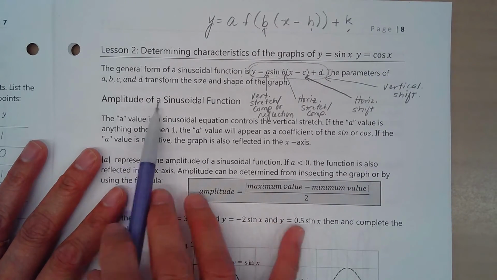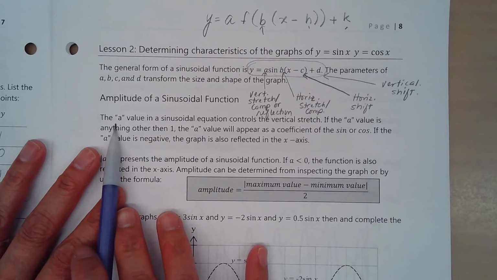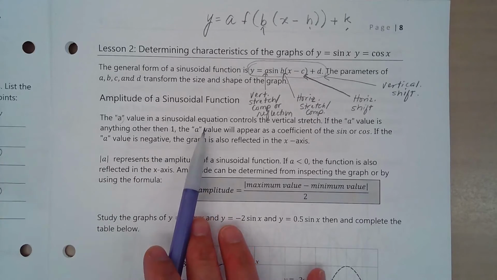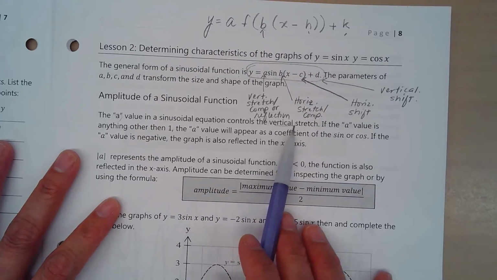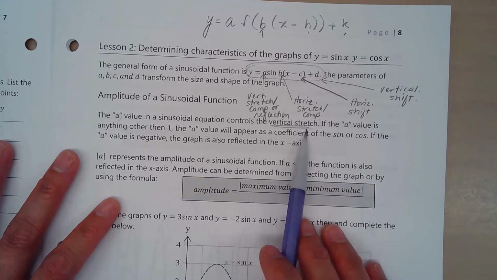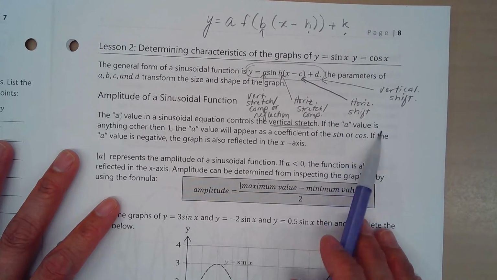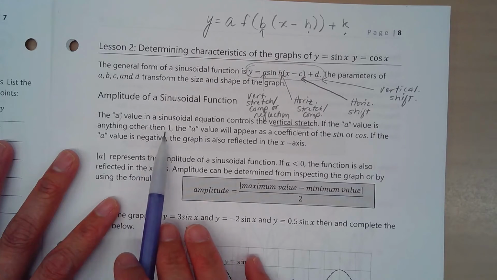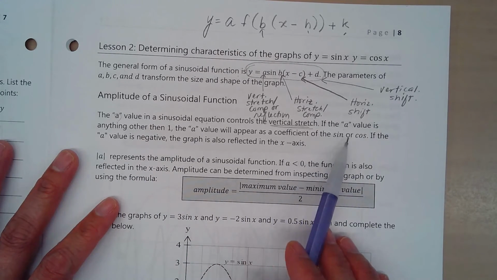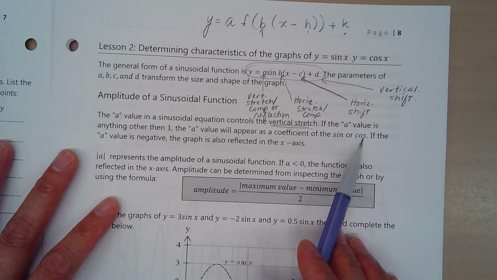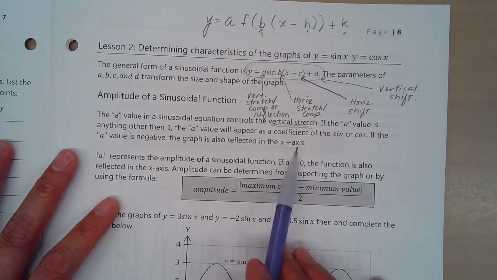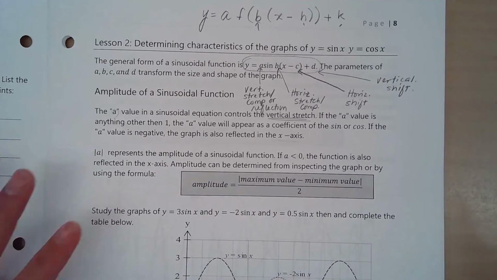The amplitude of a sinusoidal function: A in a sinusoidal equation controls the vertical stretch. If the A value is anything other than 1, A will appear as a coefficient of the sine or cosine. If the value of A is negative, the graph is also reflected over the x-axis.